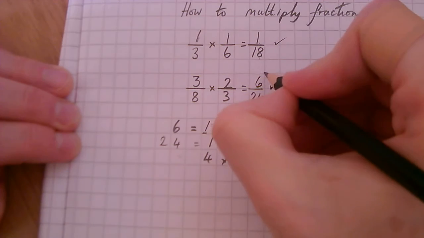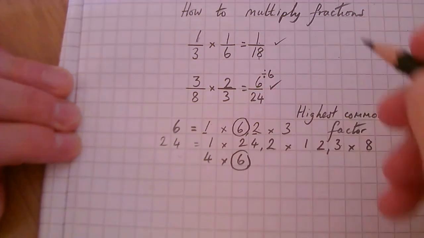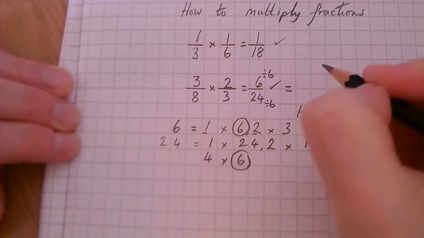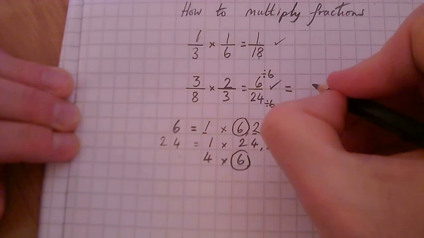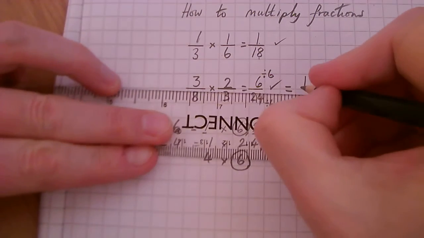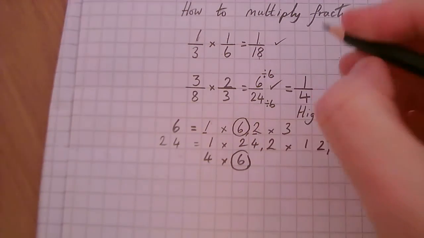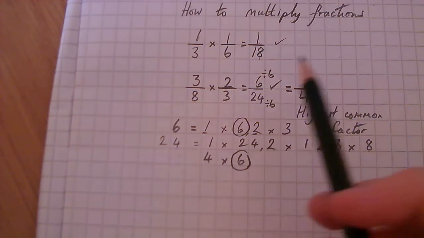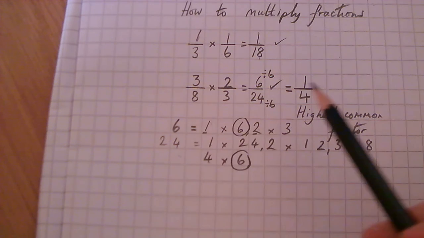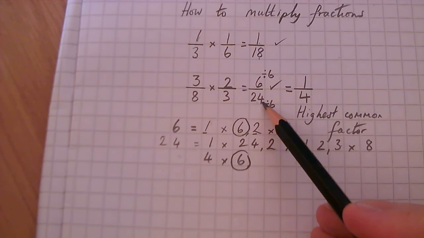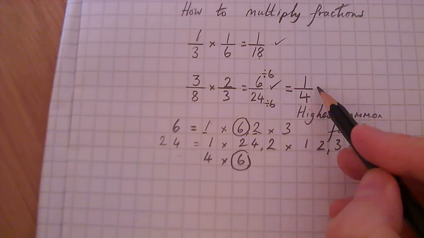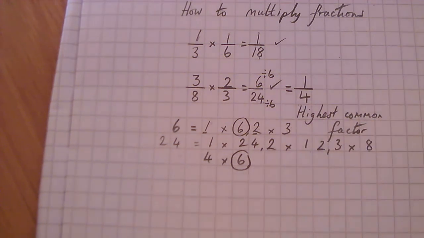So what we do is we divide this numerator by 6. Whatever we do to the numerator, we've got to do to the denominator, and that gives us a final answer in its simplest form of 1/4. 6 divided by 6 is 1, and 24 divided by 6 is 4. So 3/8 times 2/3 equals 6/24, which is equivalent to 1/4, and 1/4 is the fraction in its simplest form. And that is how you multiply fractions.